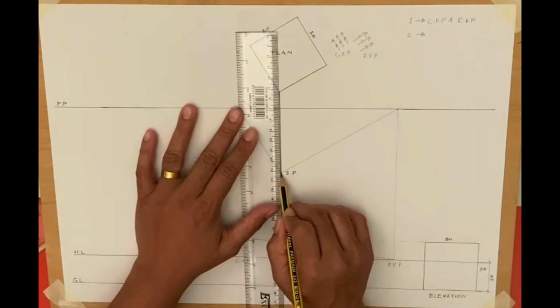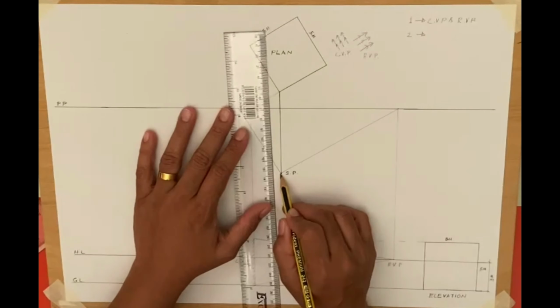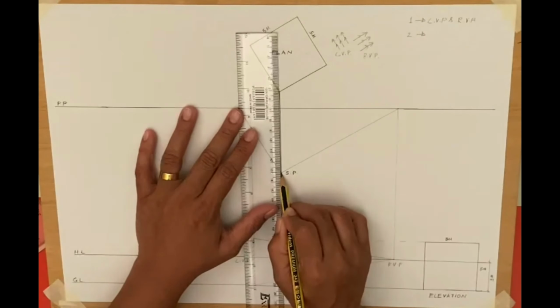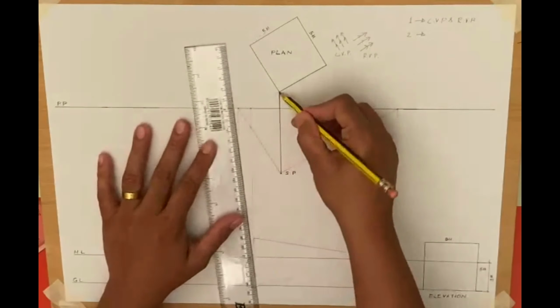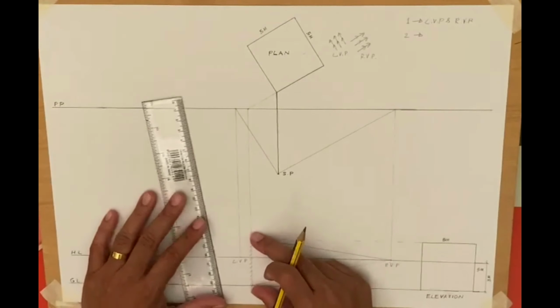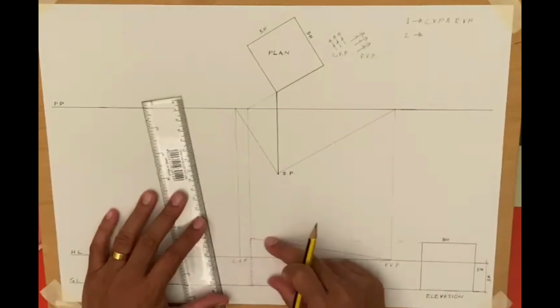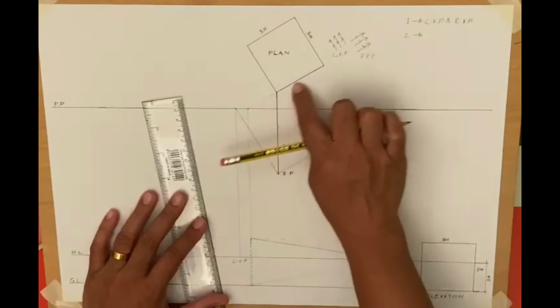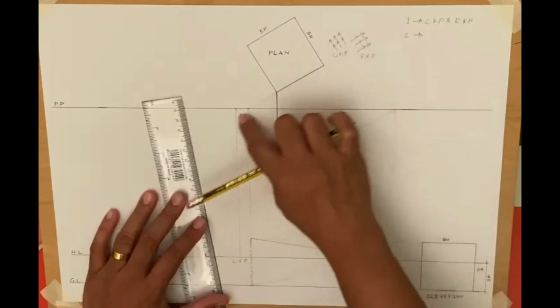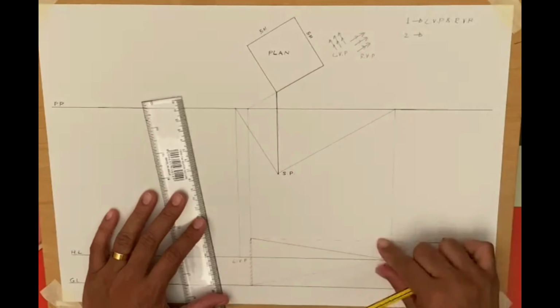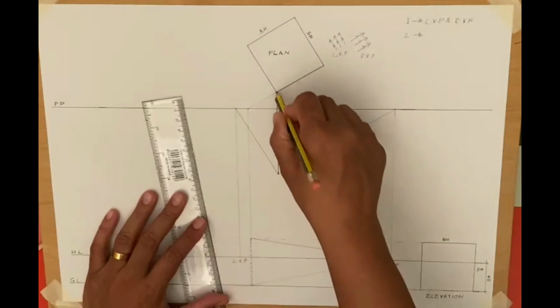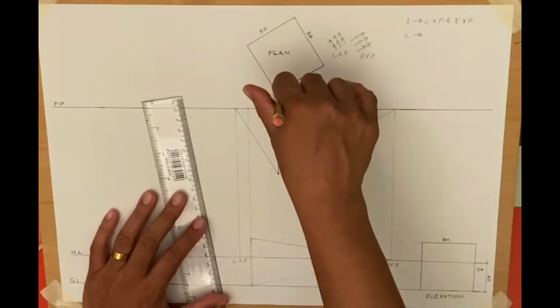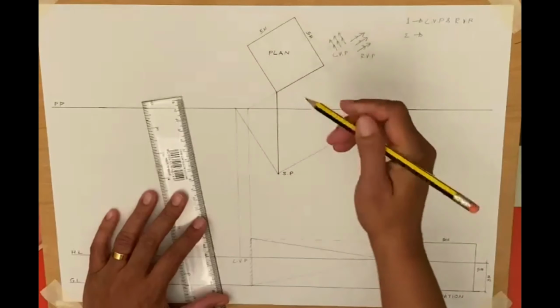As you can see, it's already drawn. Since we are here, this is our station point. So it's already connected, this line. As you can see, we have already found this side. It means this side. So this angle we have found. Now we have to find this corner. How to find this corner?